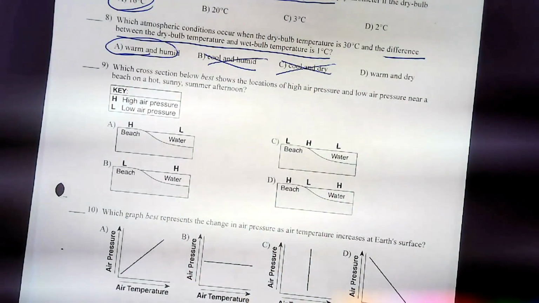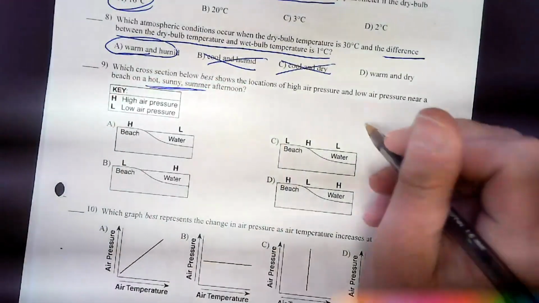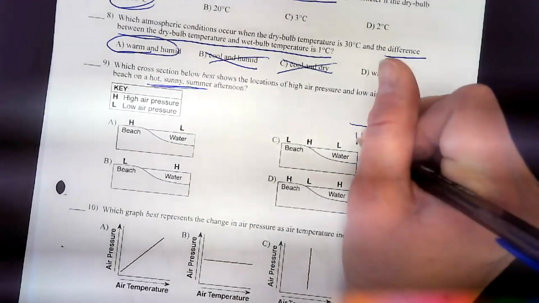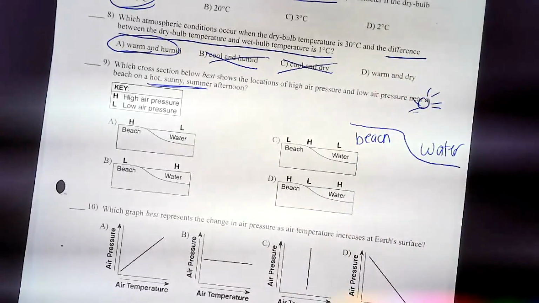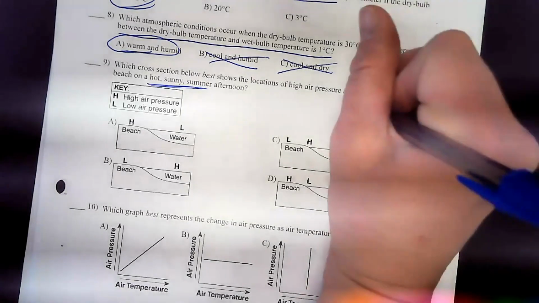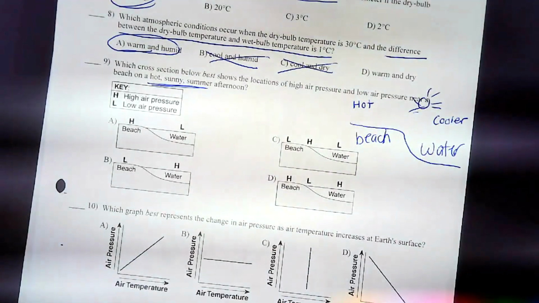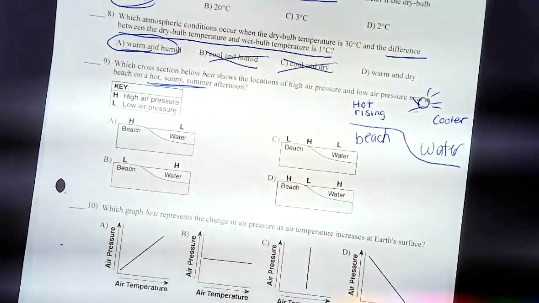A lot of you guys got 9 right, so I'm pretty sure you were good with this, but let's go through it. It was on a hot, sunny afternoon. I like to start off with just recreating my own water and beach on a sunny day. On a sunny day, what gets hotter faster, the beach or the water? Beach is hot. Water is cooler. If the beach is hot, what's the air doing, rising or sinking? Air is rising.